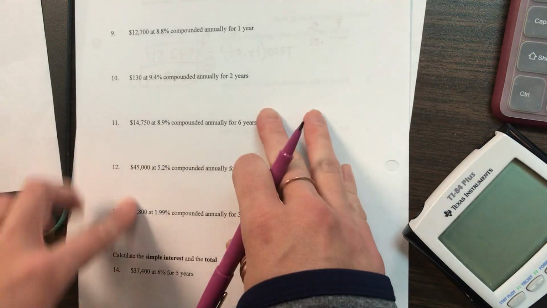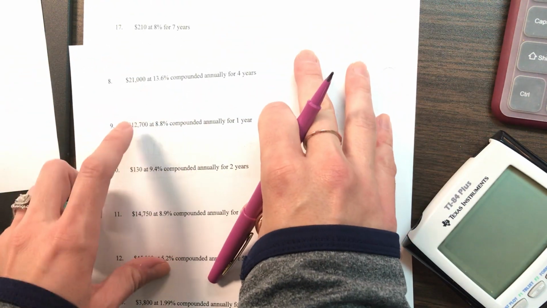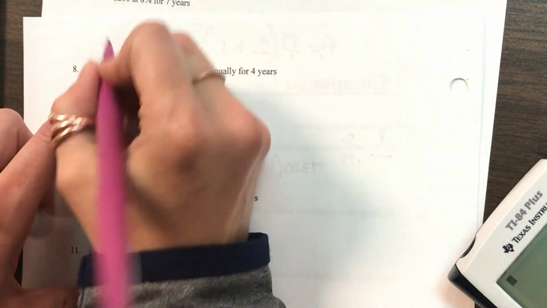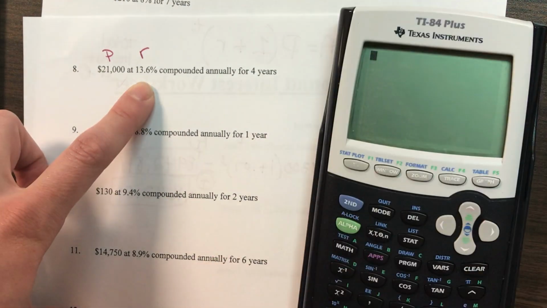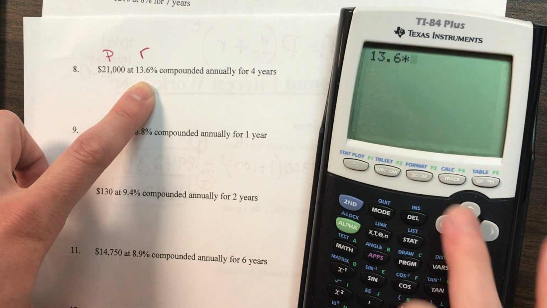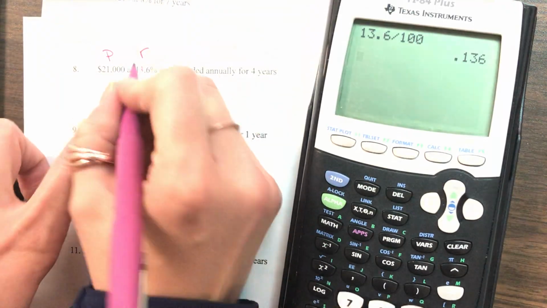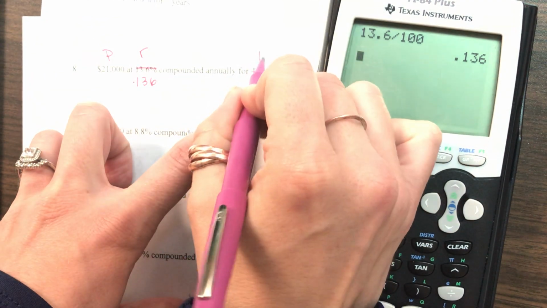Okay, I'm gonna look at 2 more, maybe. We'll see. Okay, I'm gonna look at number 8 because it's got another percent with the decimal. This is my principal amount. This is my rate, but I have to divide that by 100. 13.6 divided by 100, and that is 0.136. That's the number I need to use, and I've got my time.